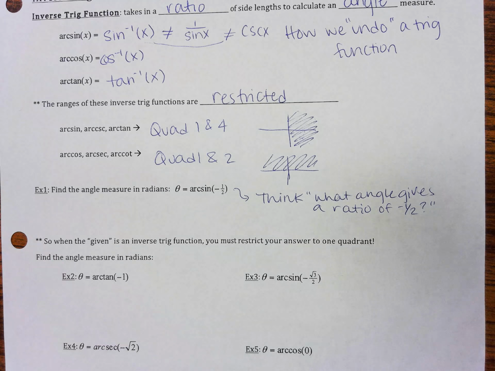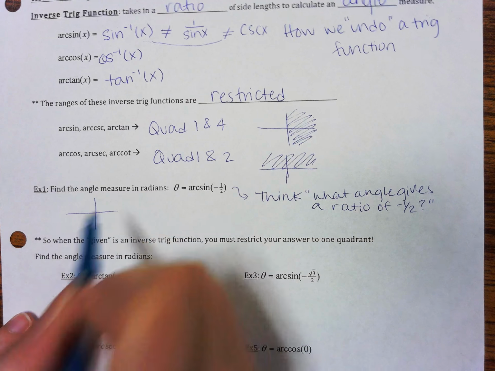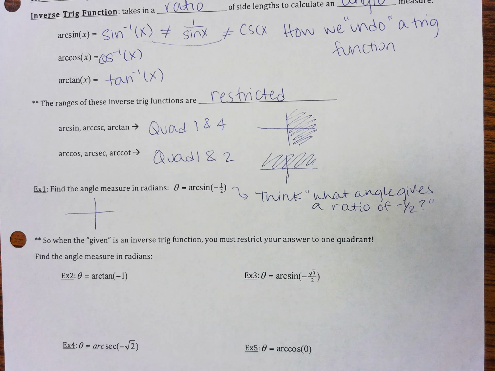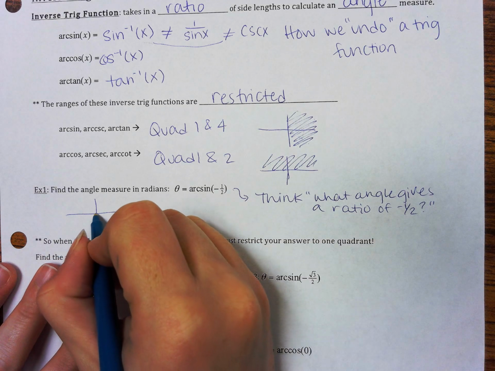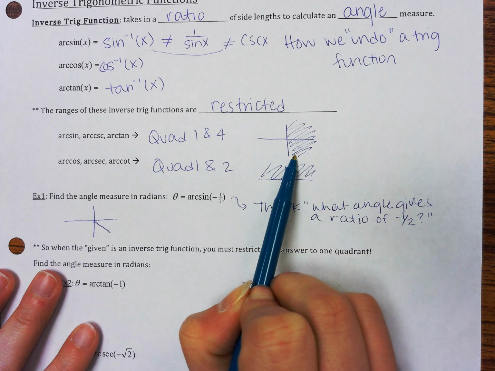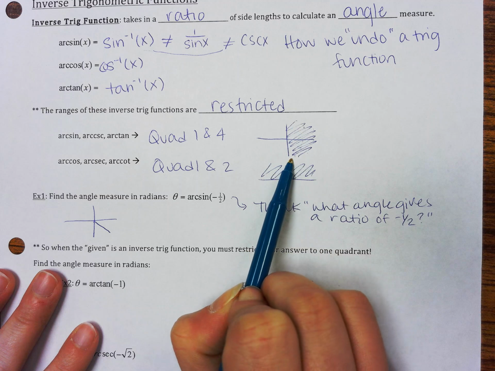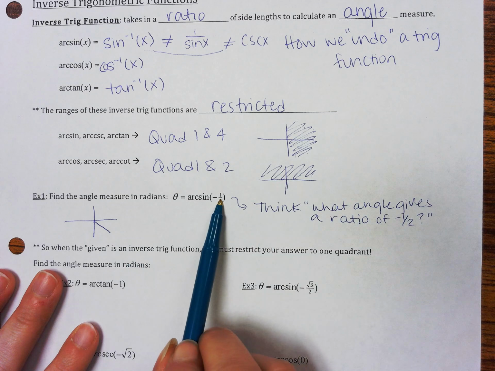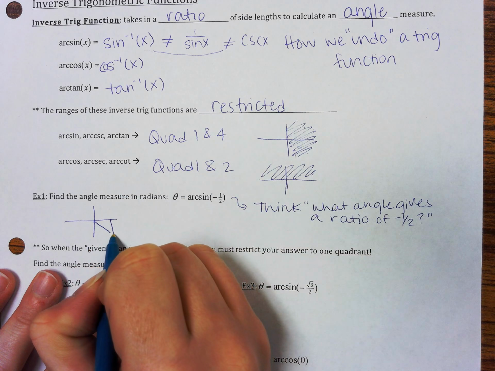What angle actually gives that value? On our unit circle, arcsine is restricted to quadrant 1 or quadrant 4, and since we're given a negative ratio, we're in quadrant 4.